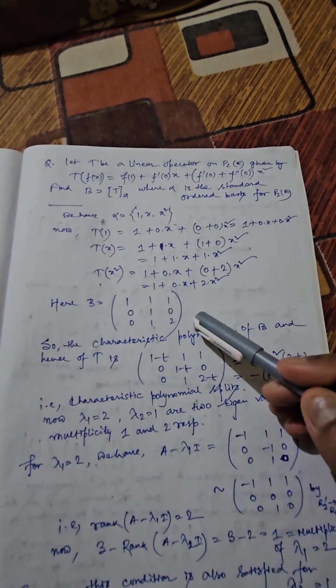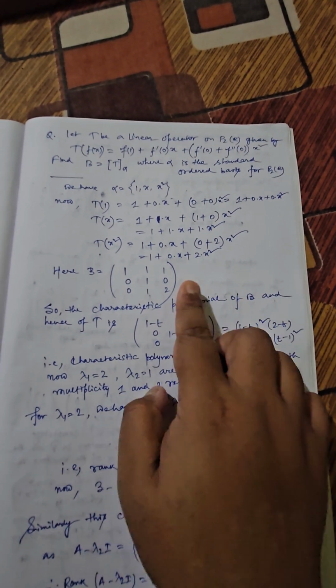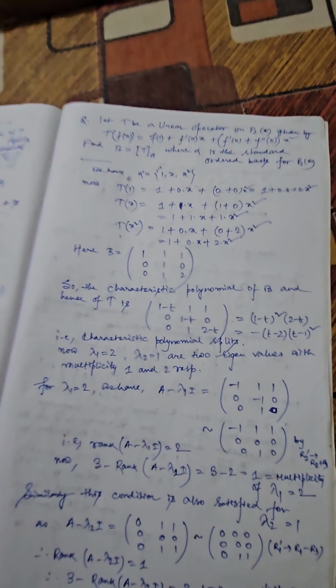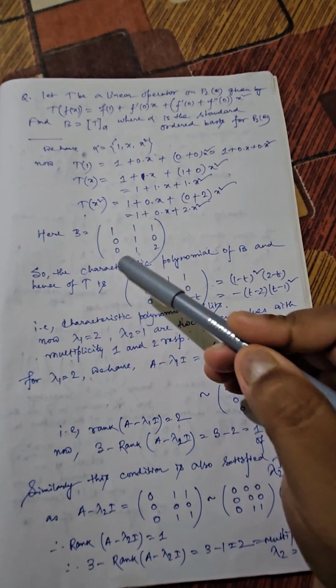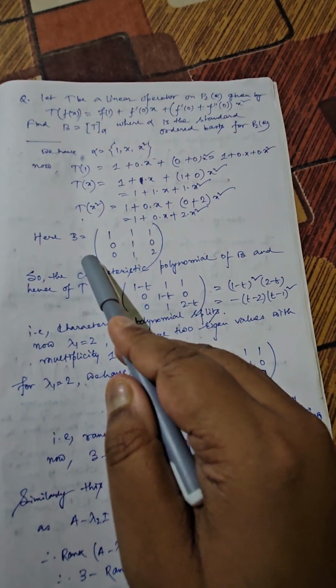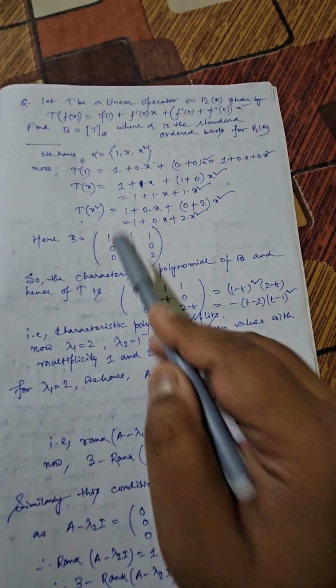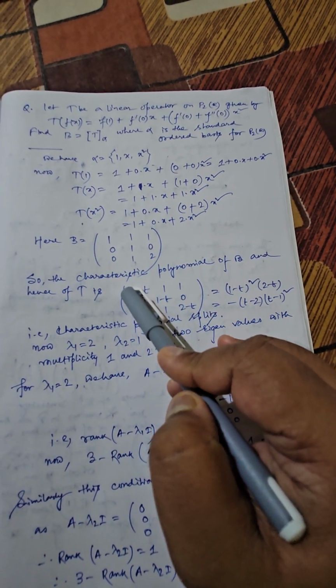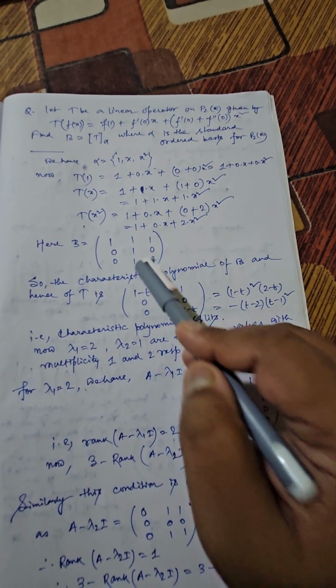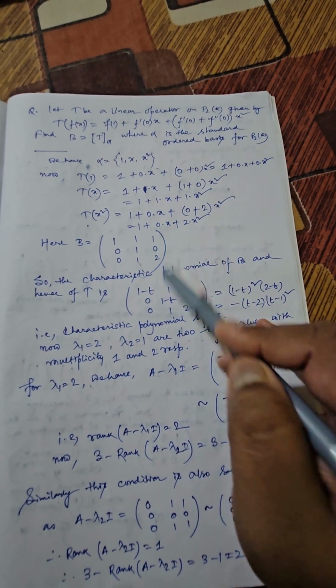That's why in the third column I have written 1 0 2. So here you can see that B is equal to like this: 1 0 0, then in the second column 1 1 1, then in the third column 1 0 2.